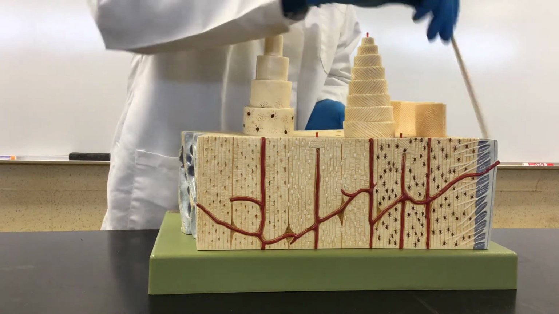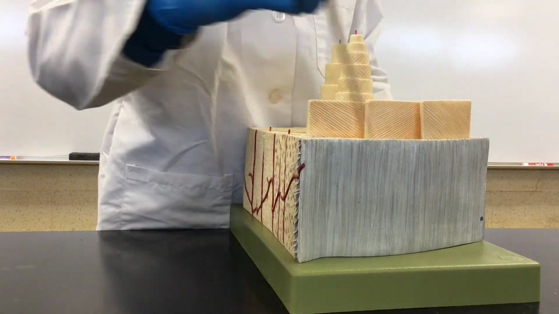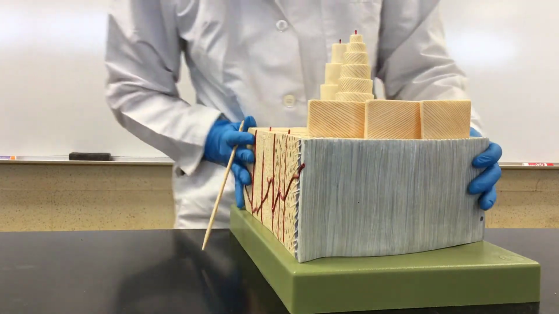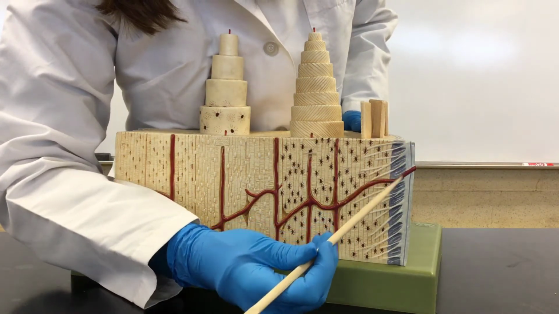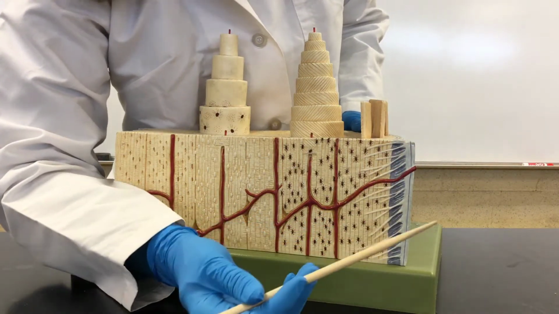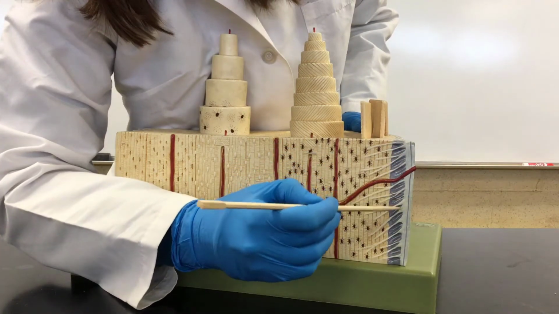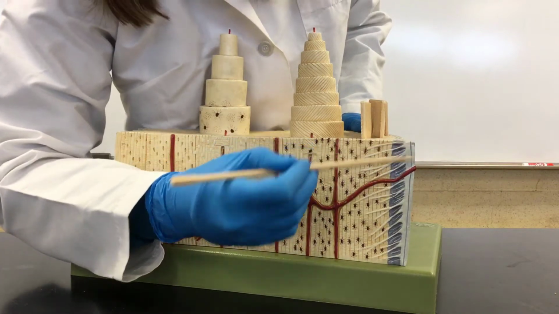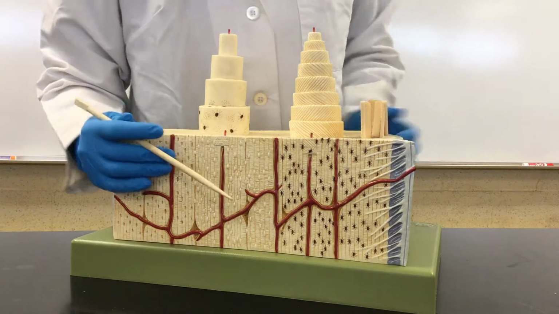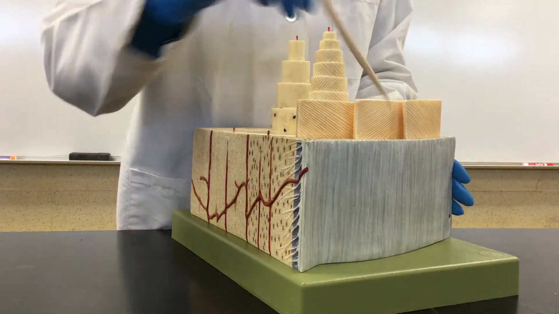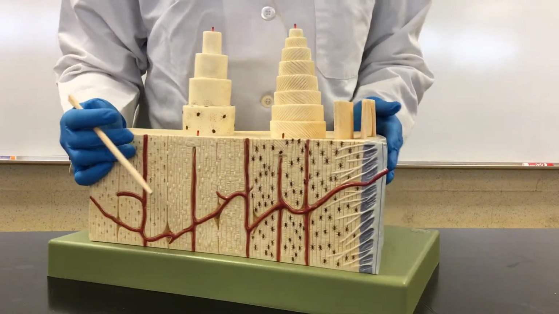So we can start from the outside. This here would be the periosteum. The periosteum has a couple of layers. It's got a fibrous layer, which we can see here, and then a cellular layer, which you can't really see very well in this model because the cellular layer is very small. But it would be on the very inside of this fibrous layer. The fibrous layer is made of dense, irregular connective tissue. All right, and it's going to cover the outside of the bone, and it's a really important attachment point for ligaments and tendons, as well as blood vessels.